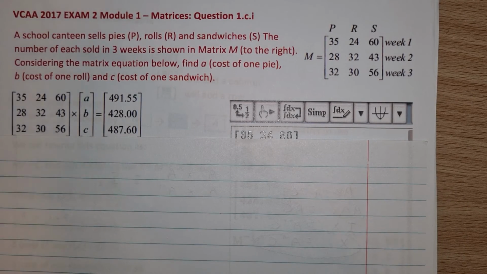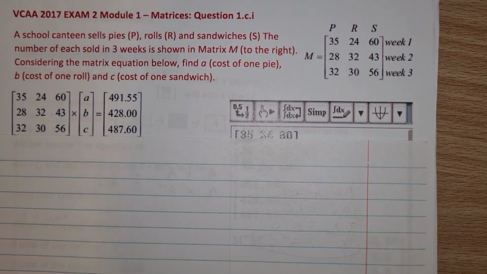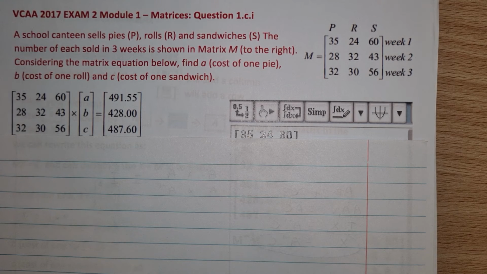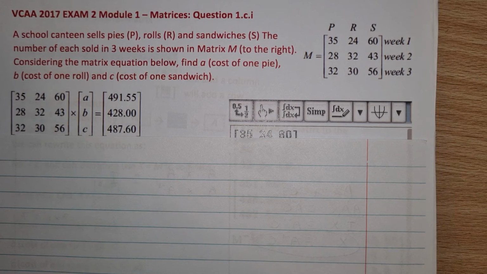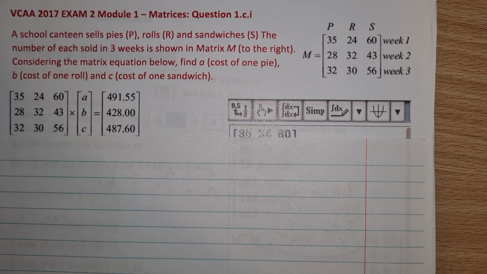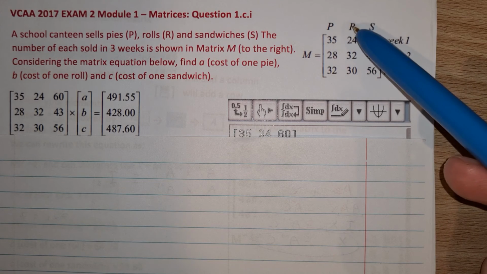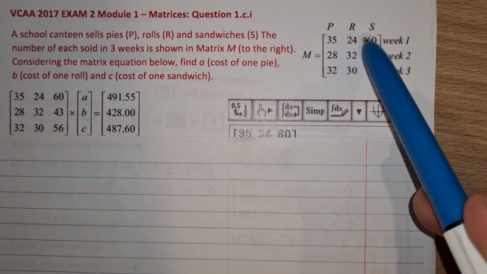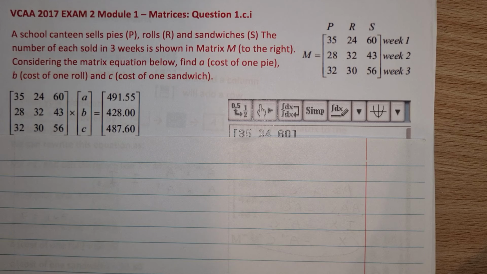And finally, we'll look at an example. So this is from the 2017 exam 2, and essentially it's the same calculation we've just been doing, but it's in a bit of a more worded question, so it might seem more complicated when you first look at it, but it's really not. So we've got a school canteen that sells pies, rolls, and sandwiches, and the number of each that's sold in 3 weeks is shown in this matrix. So we've got pies, rolls, and sandwiches, and the amounts sold in week 1, week 2, week 3.